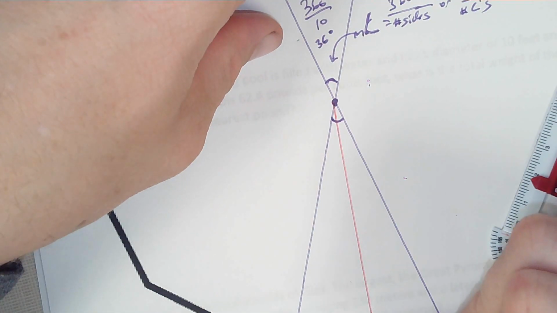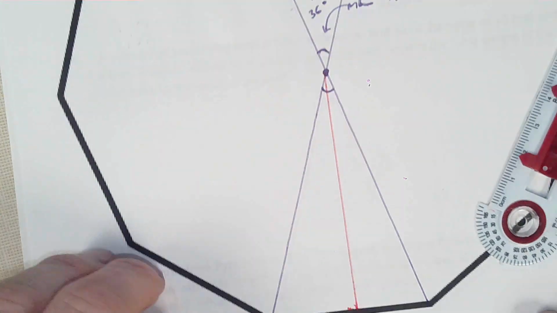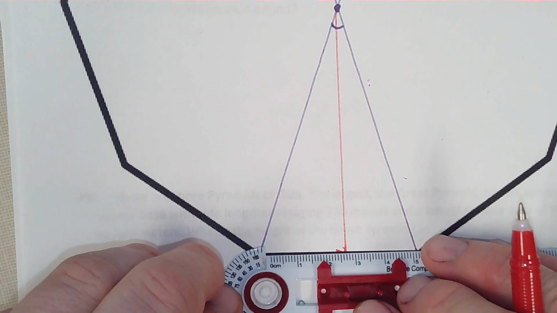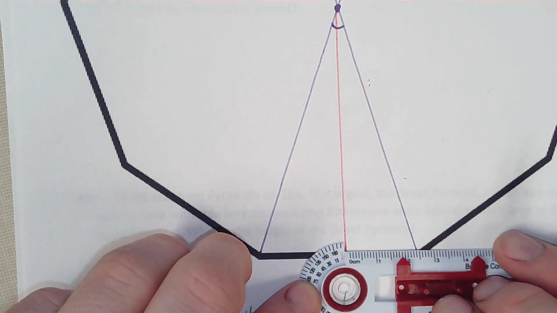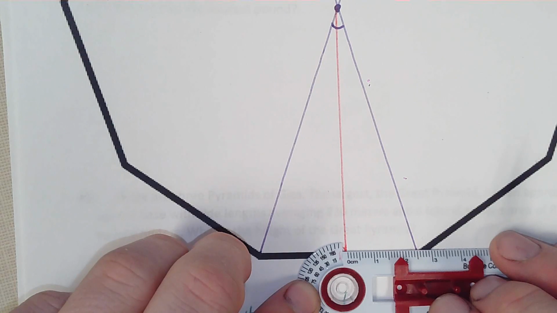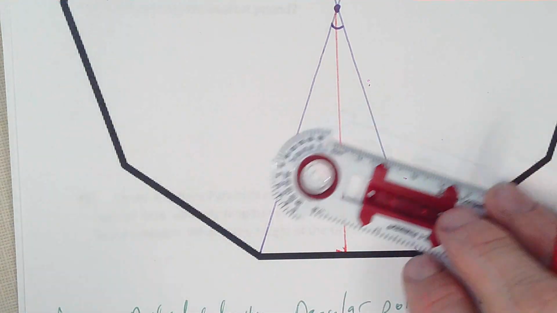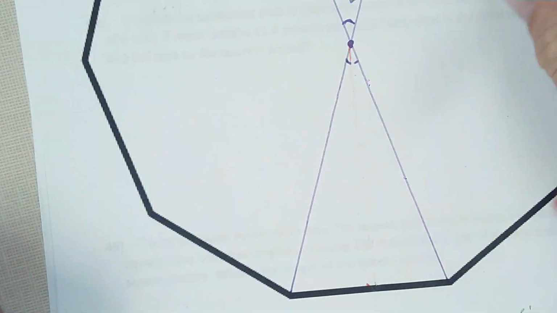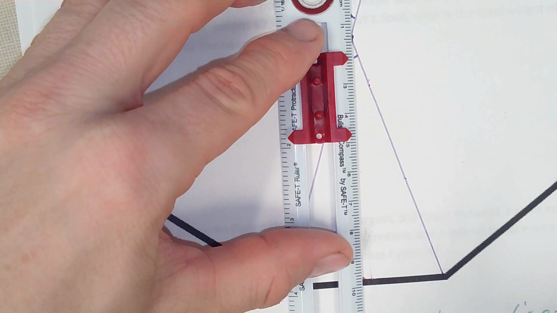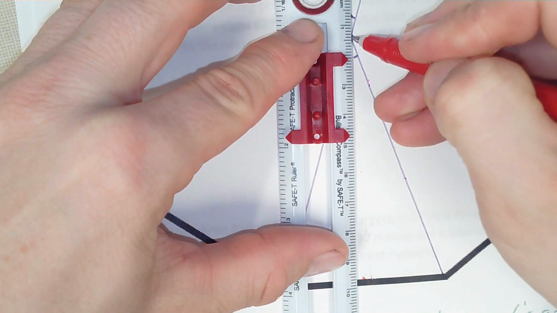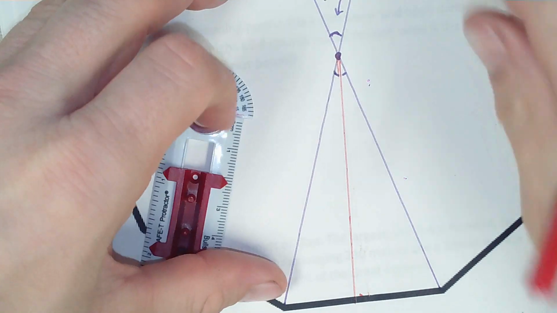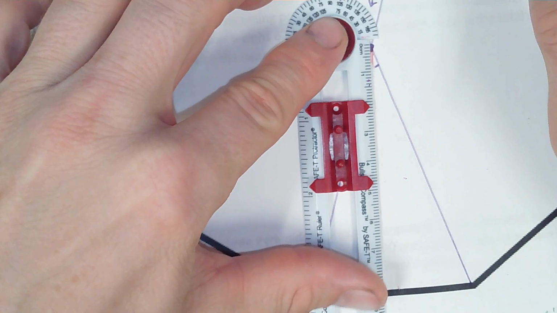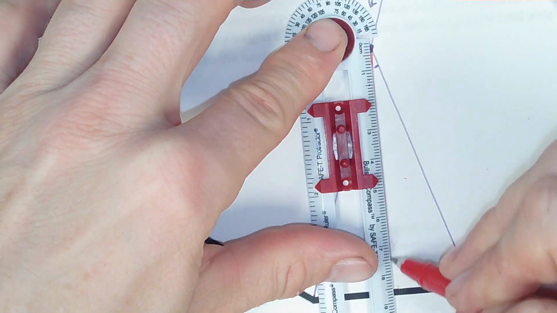So a perpendicular bisector. I'm looking for a perpendicular bisector of the side. I'm just going to eyeball it. I keep missing. Perpendicular bisector of the mid-segment, so like right there, I guess.